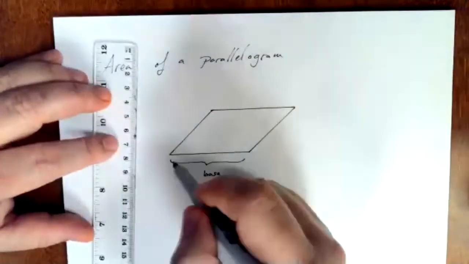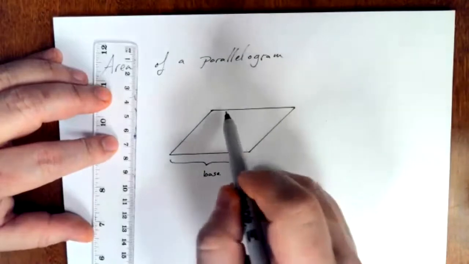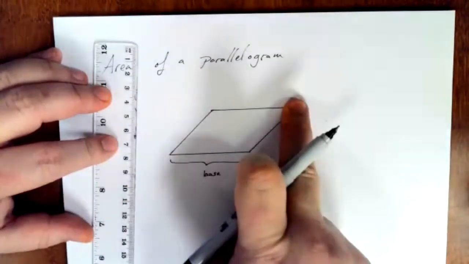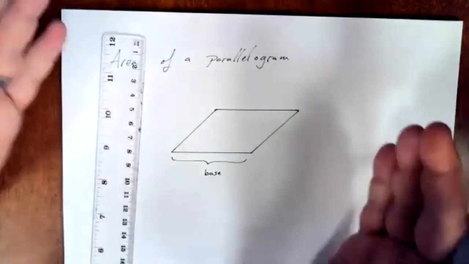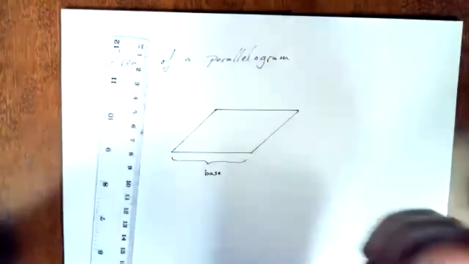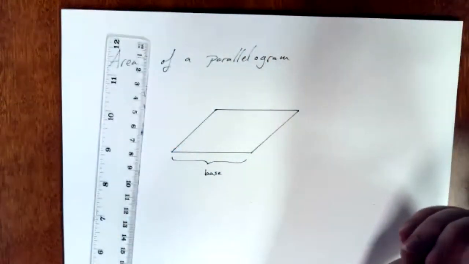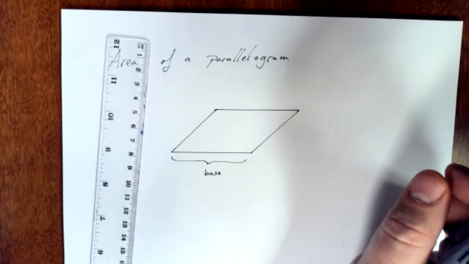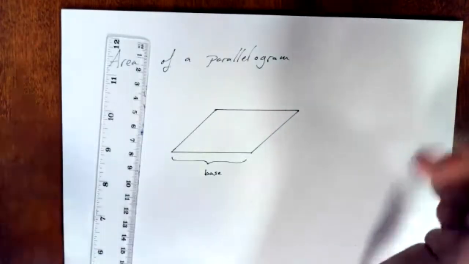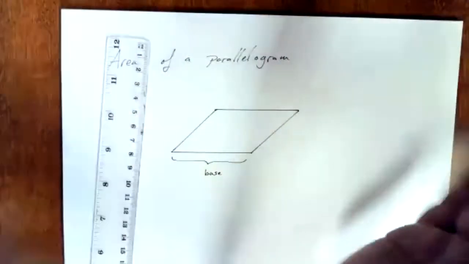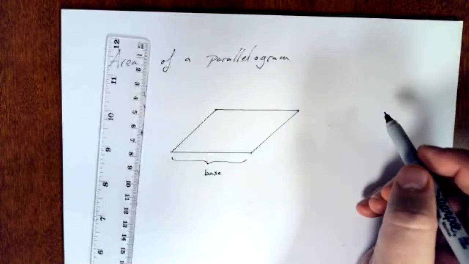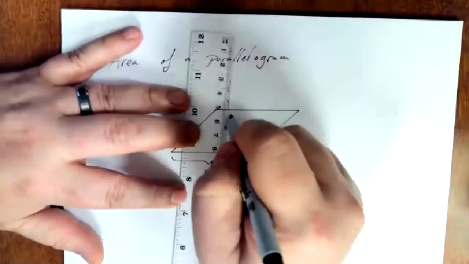I need that length, which by the way is the same as that length. These are the same, so if that's 10, then that's 10. Remember, think about a rectangle. You start with a rectangle and you just push it off to the side. Like I said, if you've ever taken a cardboard box and taken off the tape, it'll fall off to its side like that. That's the same idea. And I also need the height.